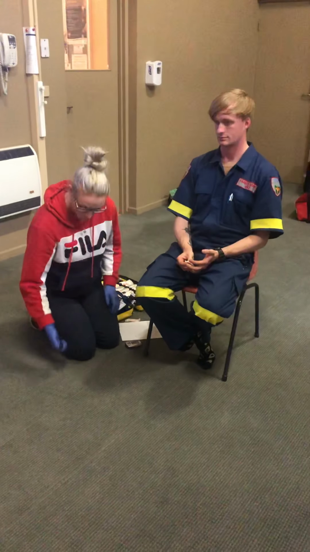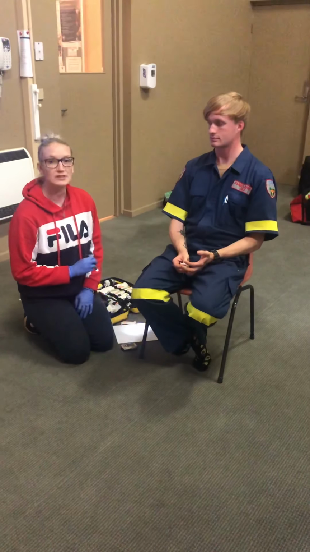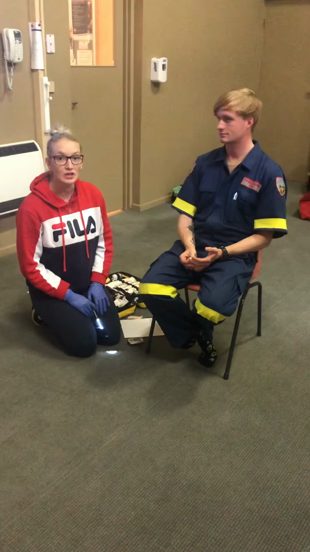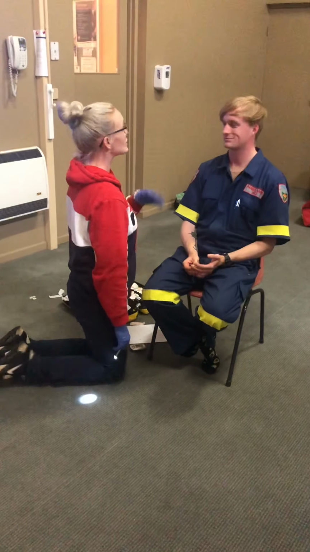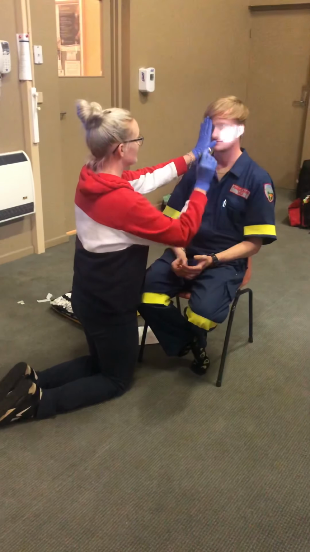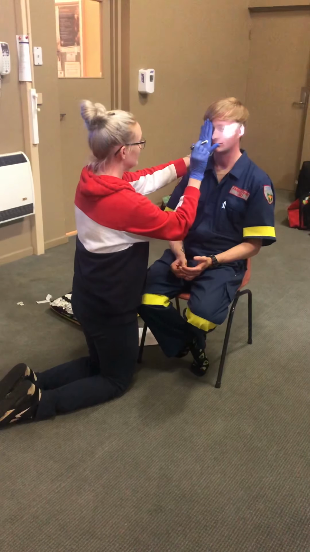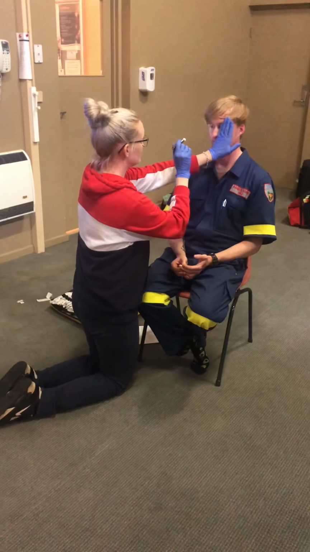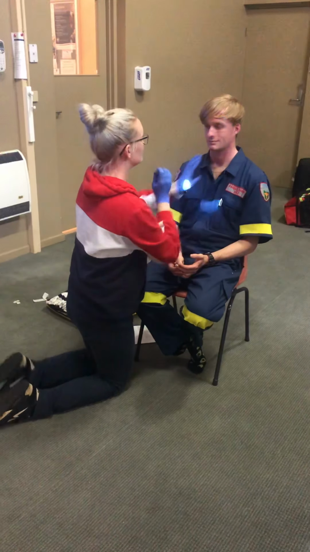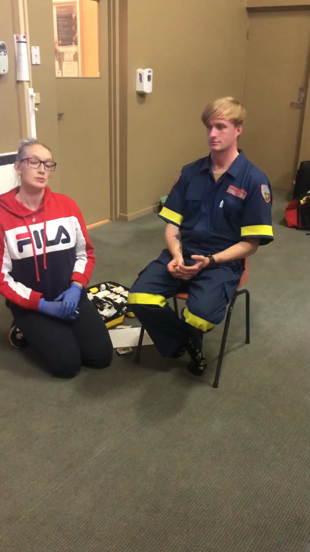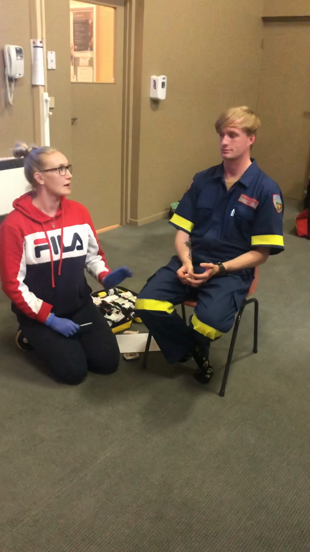Now I'm going to perform a pupil response just to see if the patient's eyes are equal and reactive to light and check the patient's pupil size. If you could just look at my shoulder. Both of the patient's pupils are equal and reactive to light and they are about a size 3.